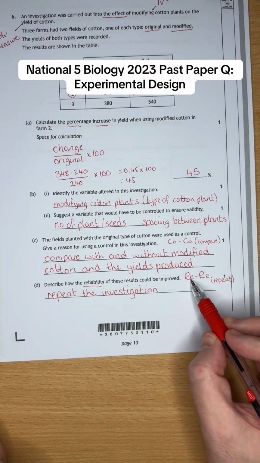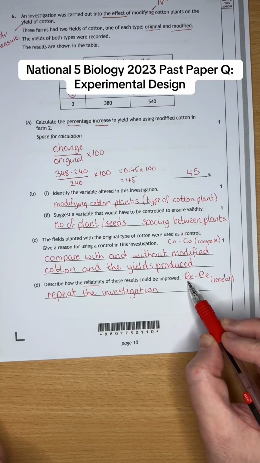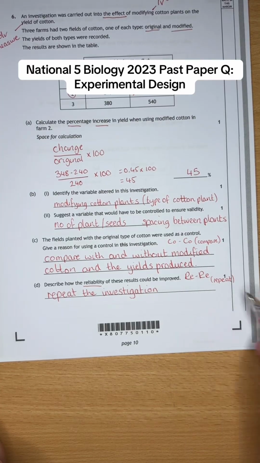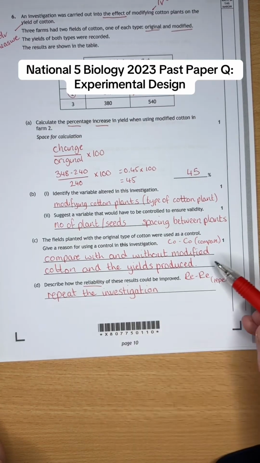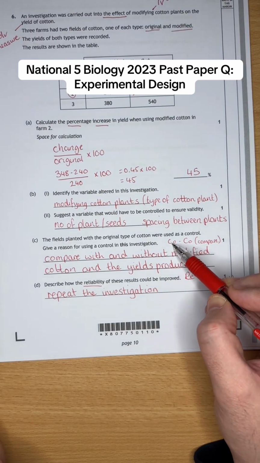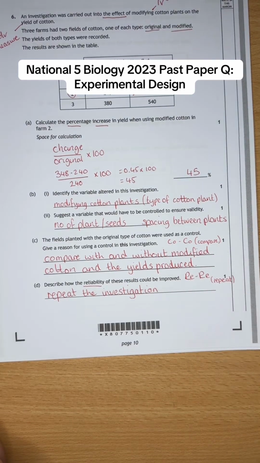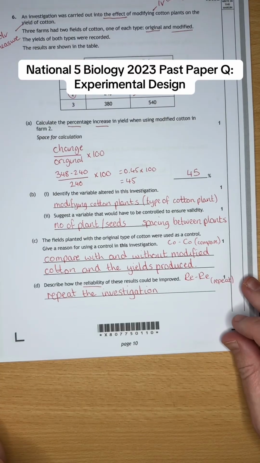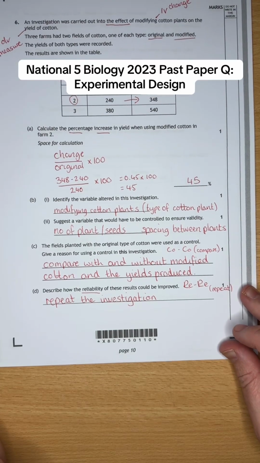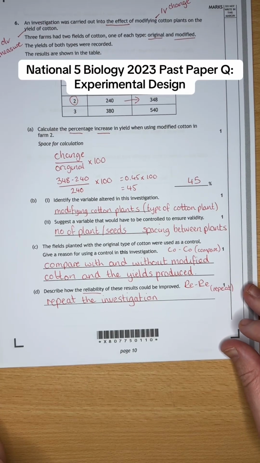Okay, and it falls in nicely with our memory aid there, which is to remember ReRe, reliability, repeat, and then also remember COCO, control, compare. And if you remember that, you're going to get yourself a few marks in the exam just from remembering those couple of memory aids. So do yourself a favour and memorise those for your exam.